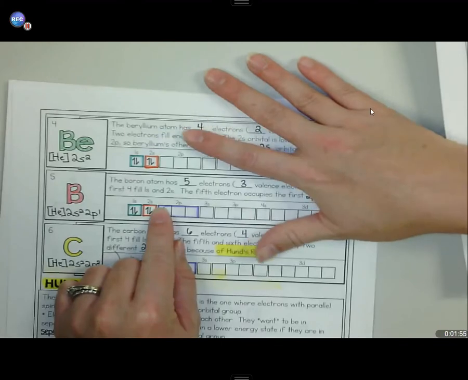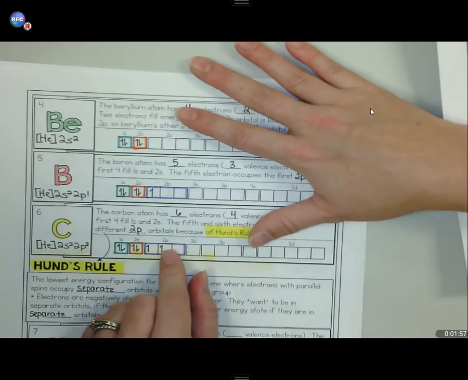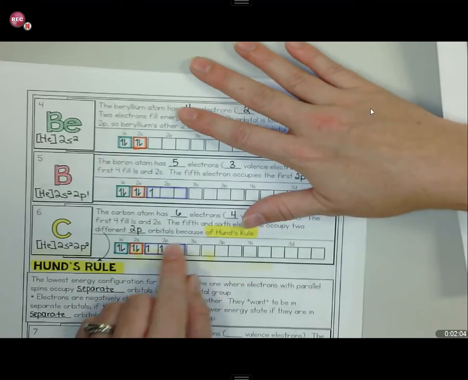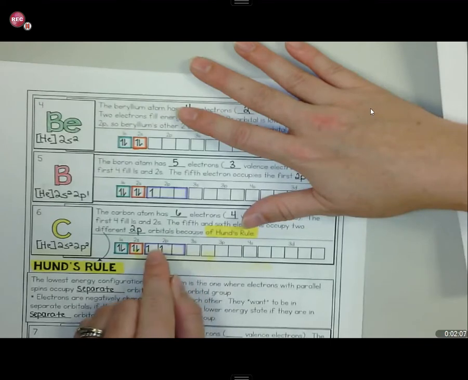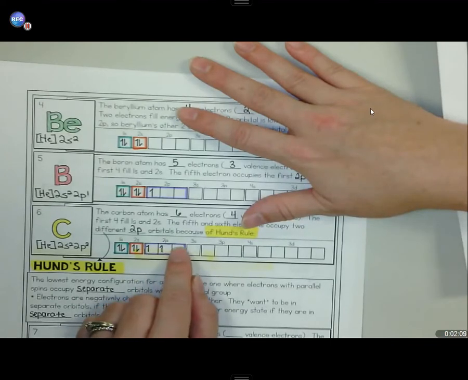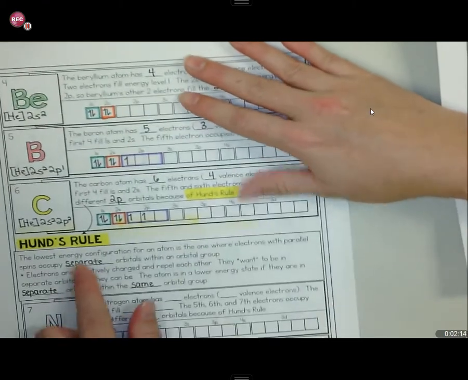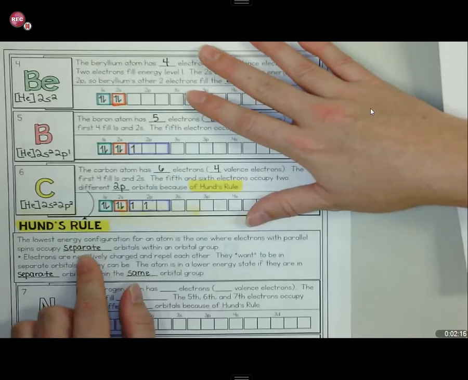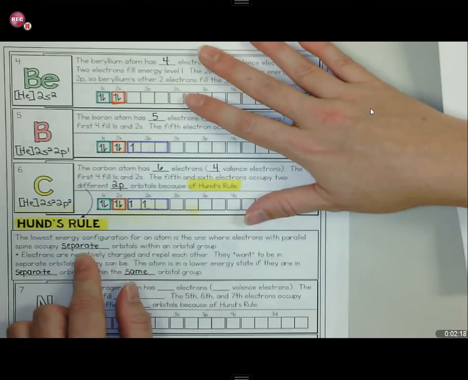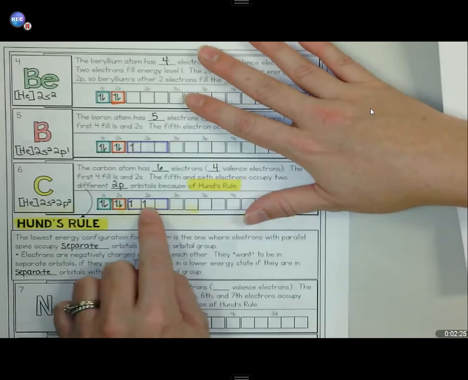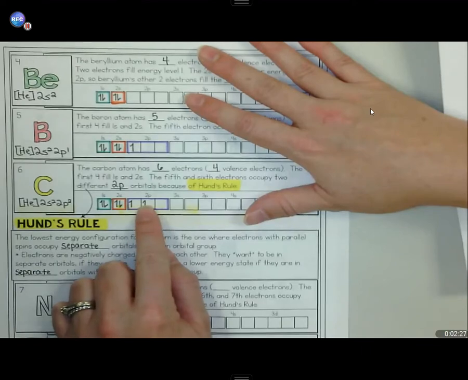We just have 1. Now when we advance and go on, you cannot double up in here. When there's 3 houses like this, you have to put an electron in every house before you can go back and double up. Okay, so 1 in each house first before you can double. So it's 1, 1. Now this is known as Hund's rule. Hund's rule says that they like to be separated, that they want to be in separate orbitals within the same orbital group.